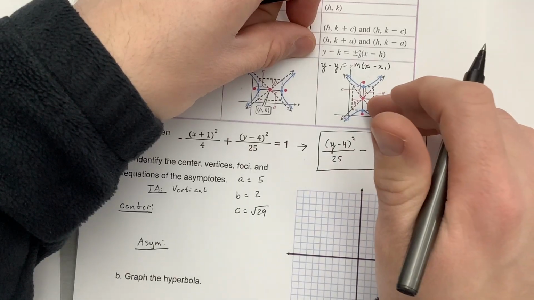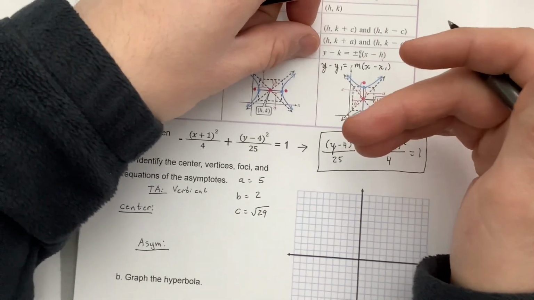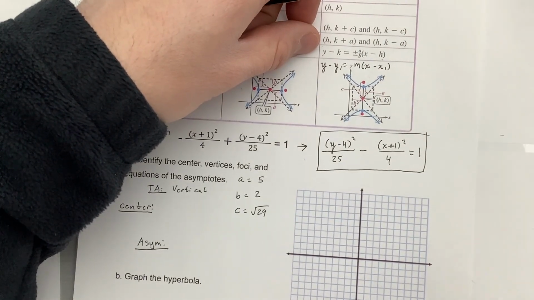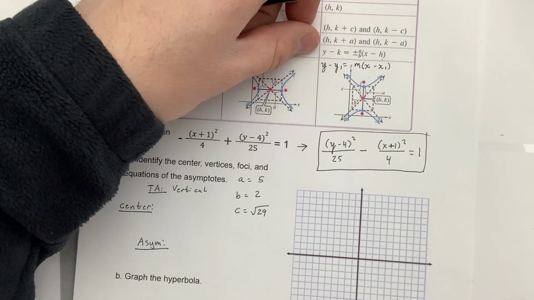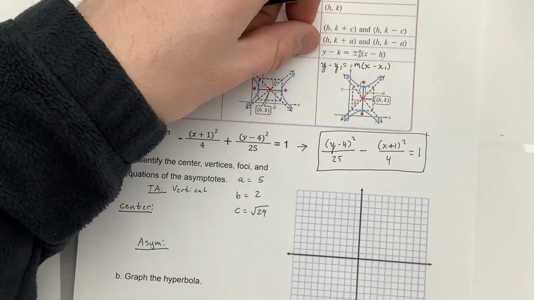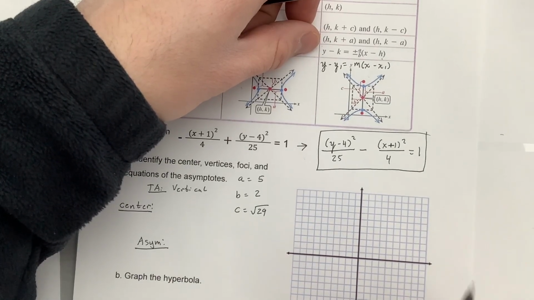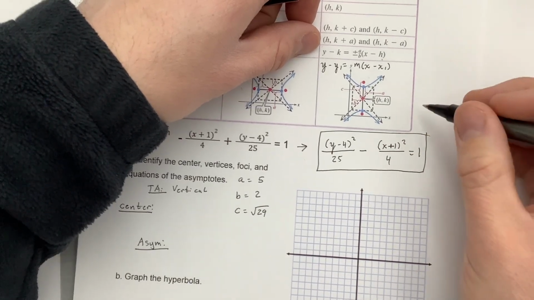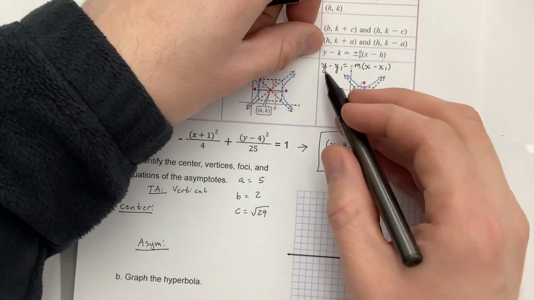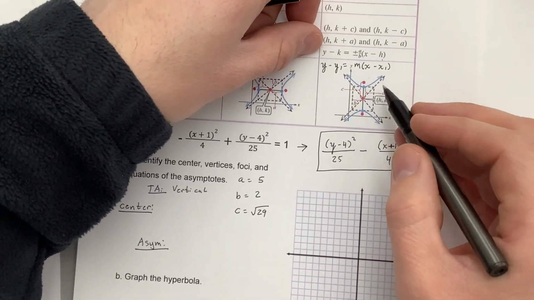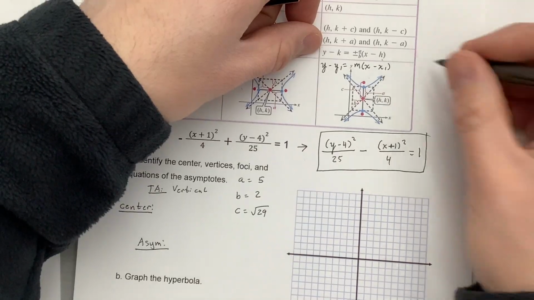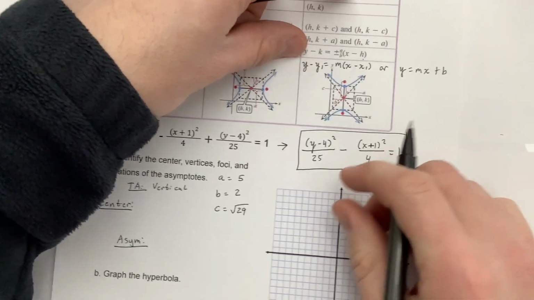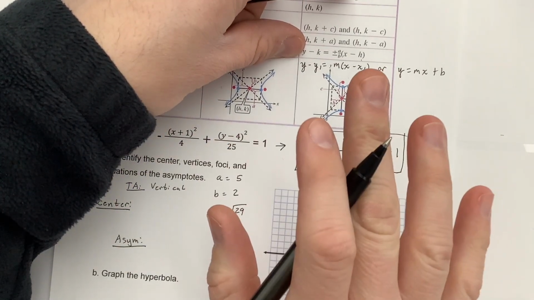The reason they're using it here is that before, when we were centered at the origin, our y-intercept was 0, so we didn't have to find the b value. We could simply say y is equal to b over a times x, or a over b times x. But now we're not centered at the origin, so we need to find that new b value, the y-intercept. This form works. You can use it if you want to, but I just do y equals mx plus b. You can use either one.